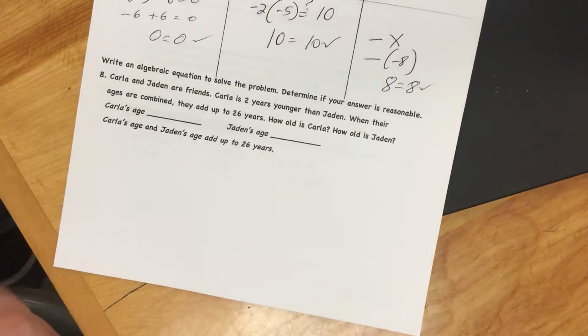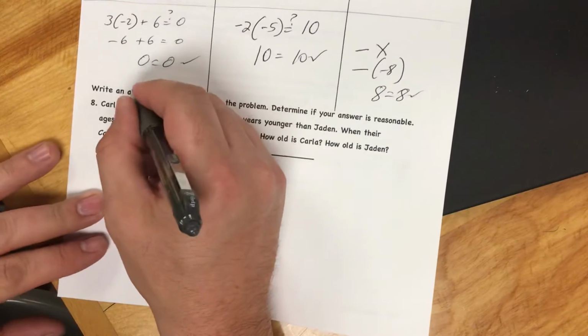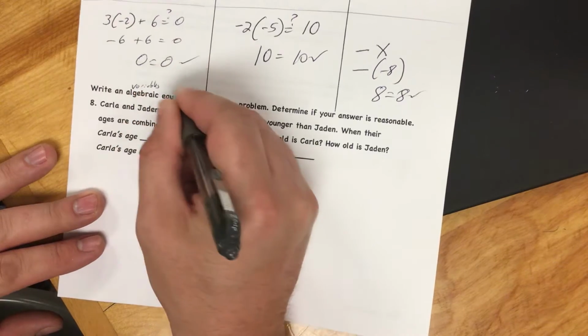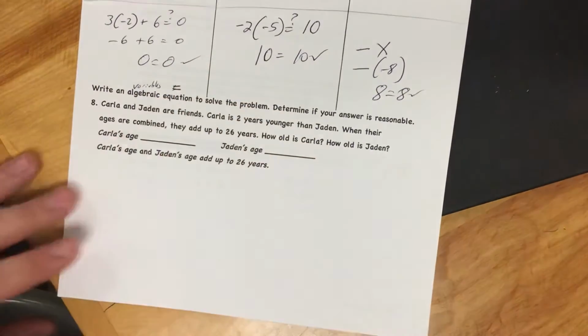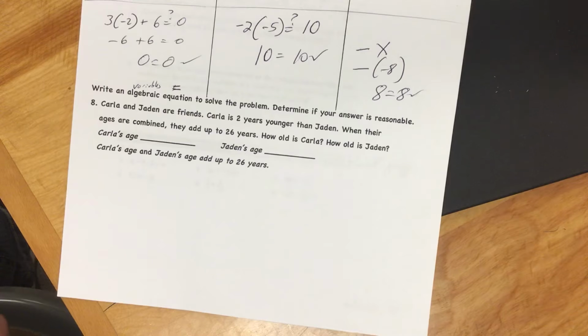Question 8, write an algebraic equation. Algebraic means it's going to have variables. Equations mean it's going to have an equal sign to solve it. Okay, does your answer make sense? So here's what we have.